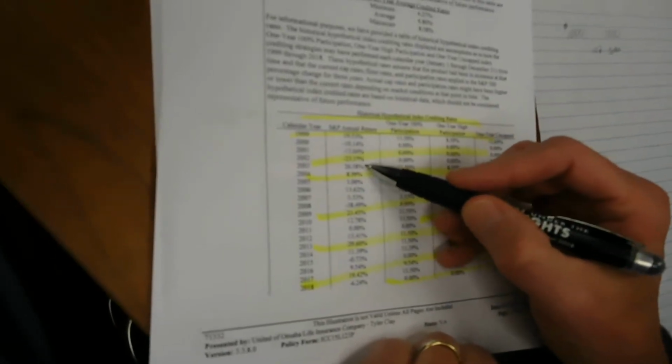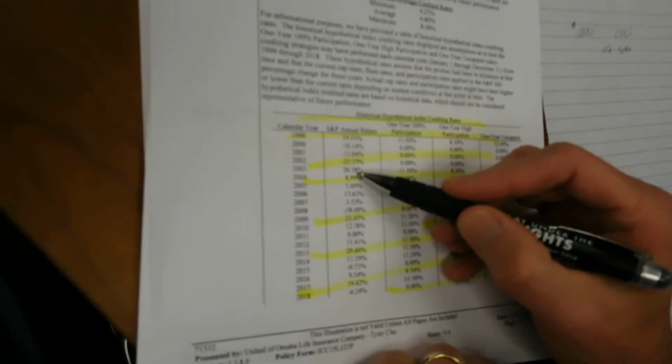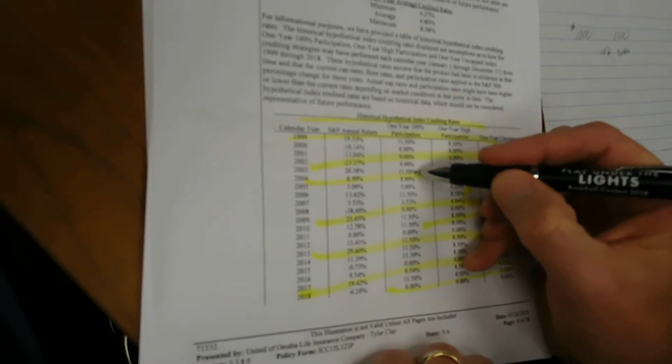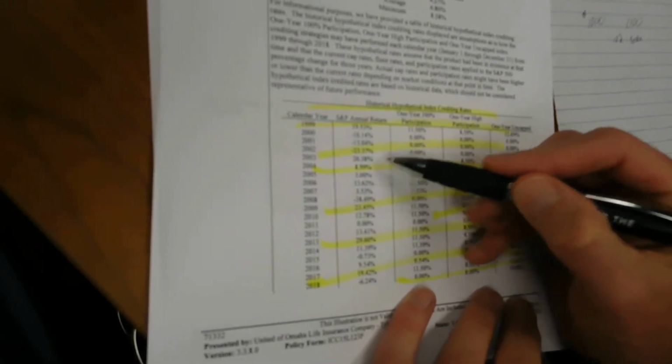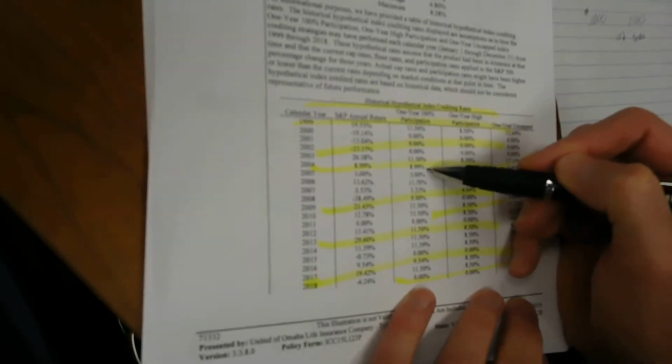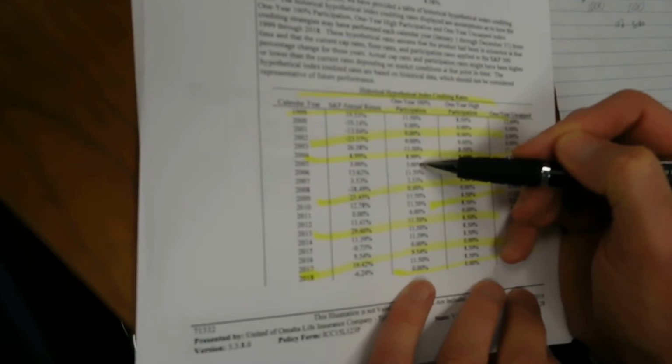Then you can see 2003, it came back strong, 26%. You got the cap of 11.5. Now look at the next 2 years, which I think helps you understand it more. 2004, the market did 8.99. You've got 100% participation, so you got 8.99. Okay. Then it did 3, and you get 3. Does that make sense?